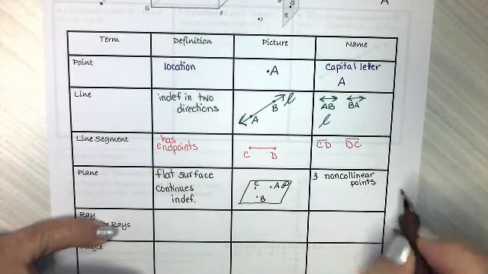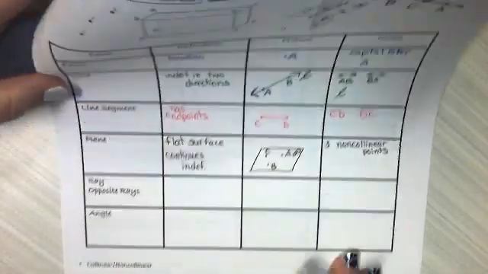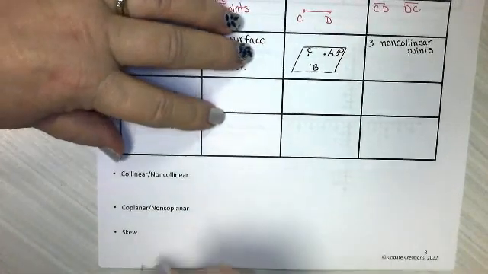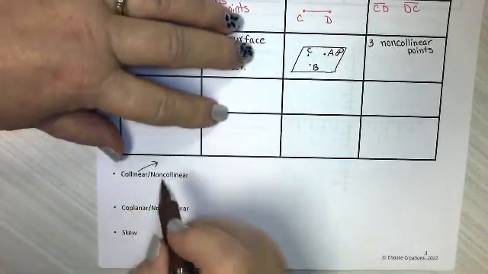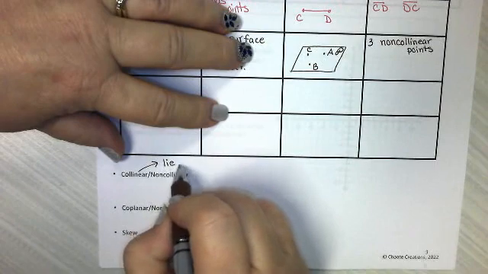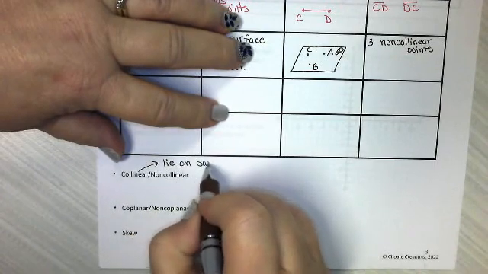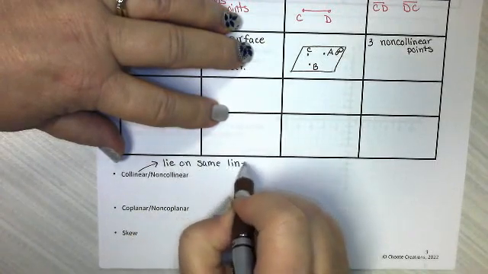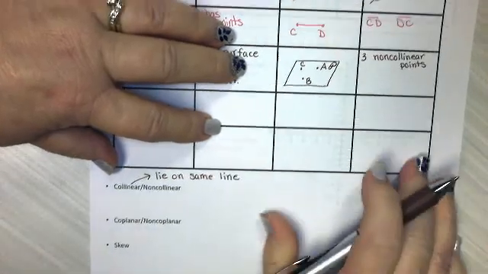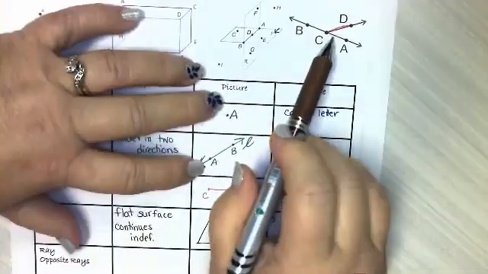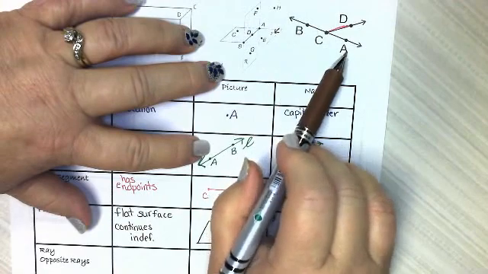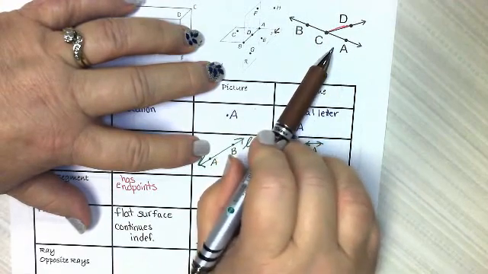Now you're saying, wait a minute, non-collinear, that's a new word. So look at the bottom of your page. For points to be collinear, that means they lie on the same line. So I'm going to take a look at this picture at the top. Points B, C, and A are collinear.